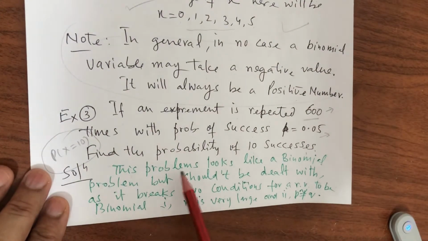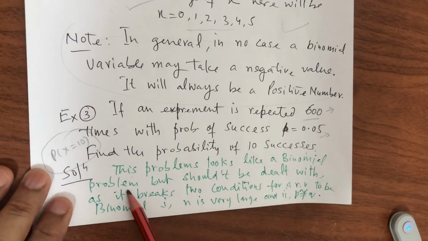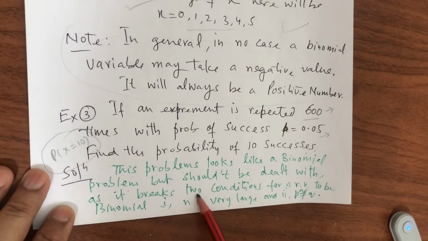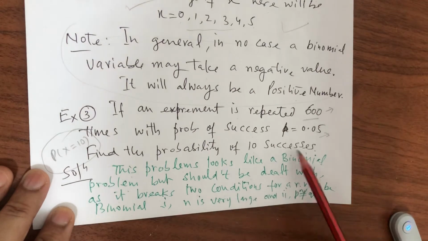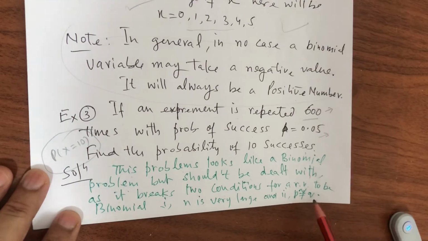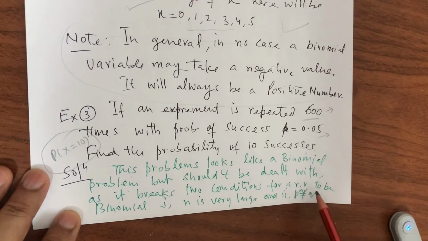Why? This problem looks like a binomial problem, but should not be dealt with as one, as it breaks the two conditions for a random variable to be a binomial variable. The first condition is that n is very large here, n is 600. We need n to be 30 or less, and the probability of success and probability of failure should not be too different. Probability of success is 0.05 and probability of failure will be 0.95.